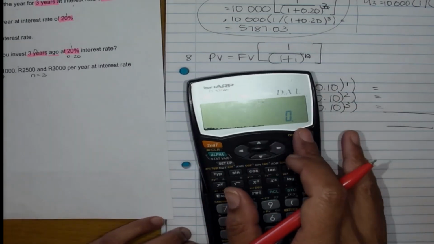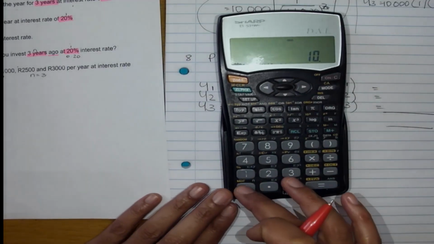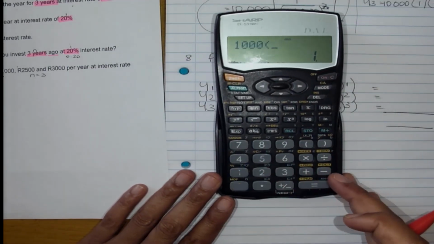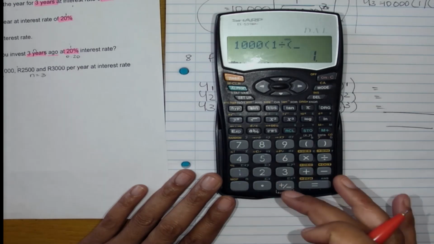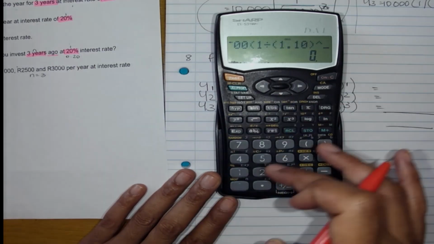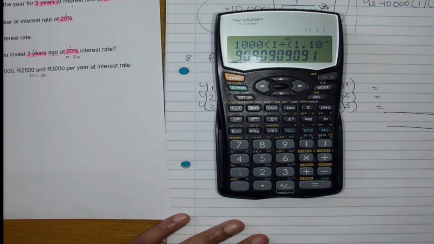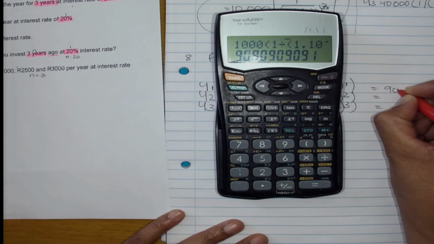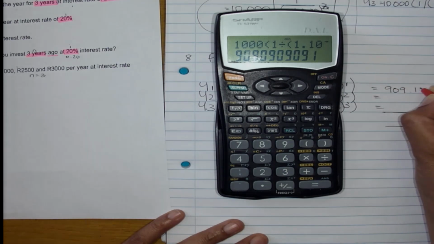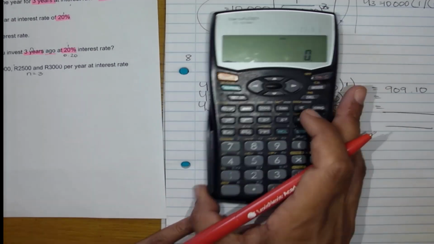Okay, so let's calculate this. I'm going to say 1,000, open bracket 1 divided by 1.10, close bracket to the power 1, and my first answer is 909. And then remember, if we round off, we'll round it off to the nearest 10.